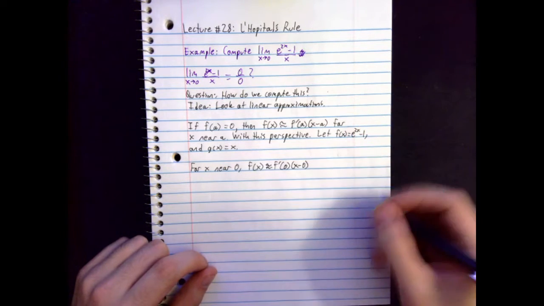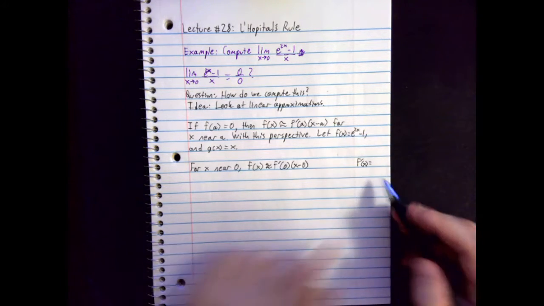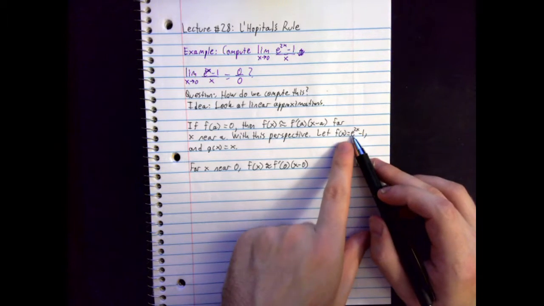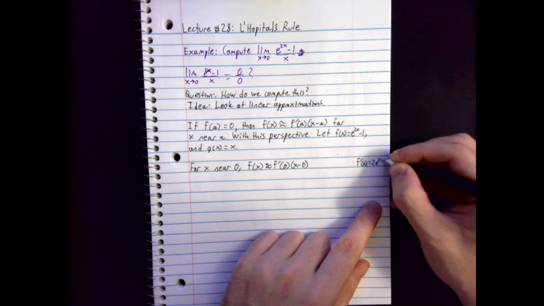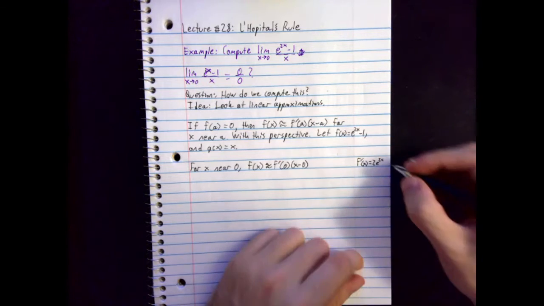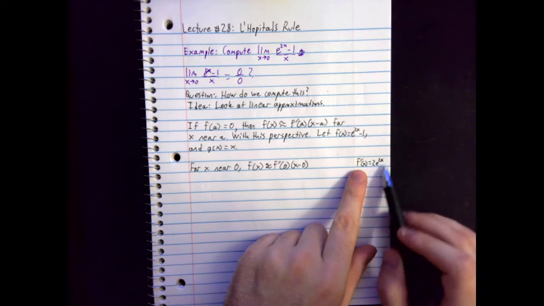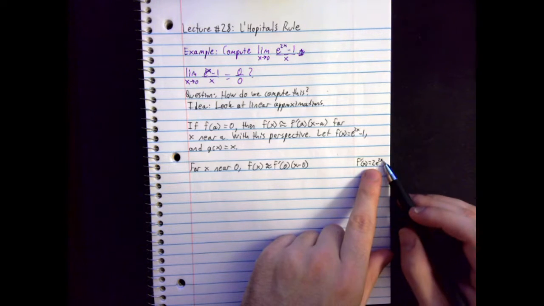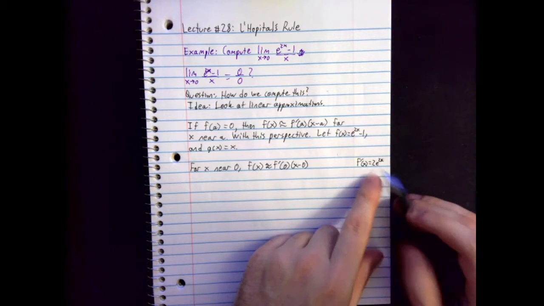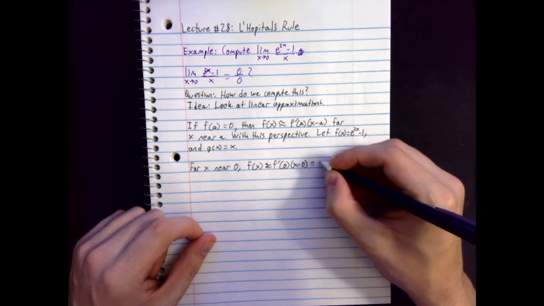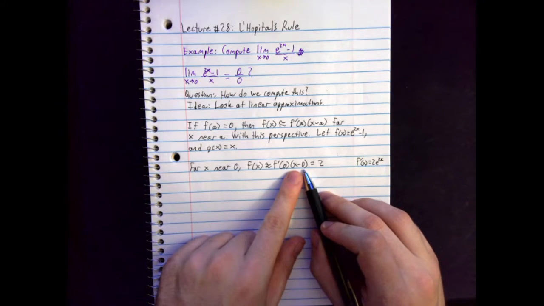Let's come off to the side and do some scratch work. f prime of x: I apply the chain rule and get the derivative of e to the 2x is 2e to the 2x, and the minus 1 goes away when you differentiate. If I evaluate this at x equals 0, the e to the 0 is just 1, so f prime of 0 is 2. So this should be equal to 2, that's my f prime of 0, and then x minus 0 is just x.